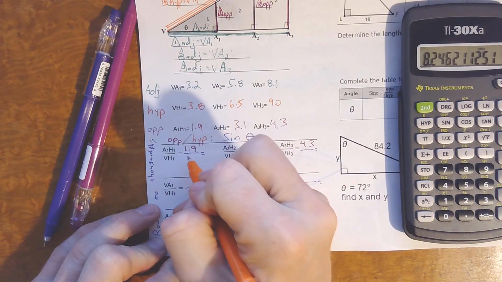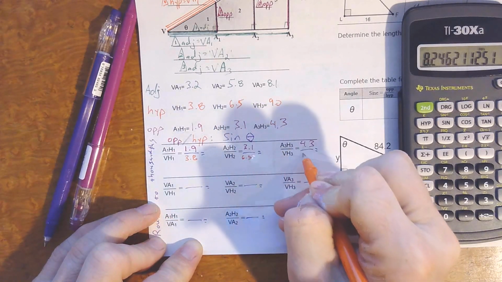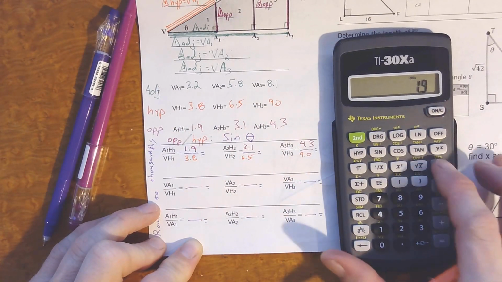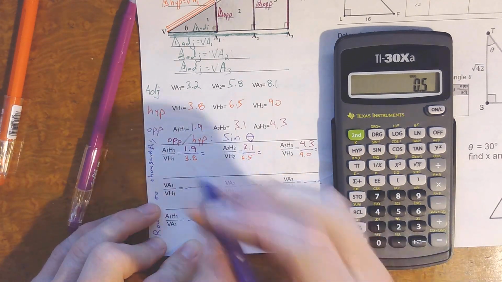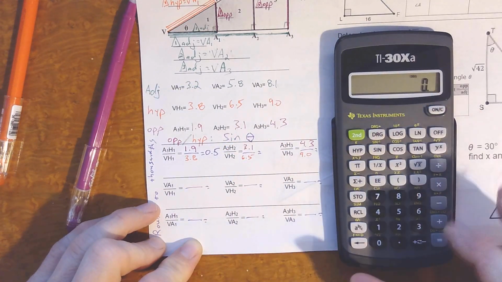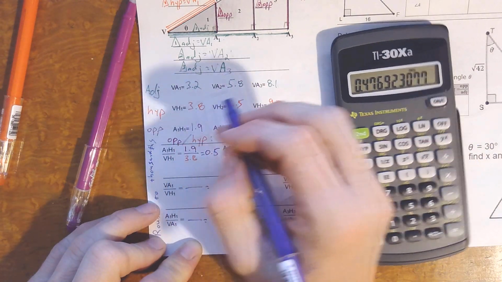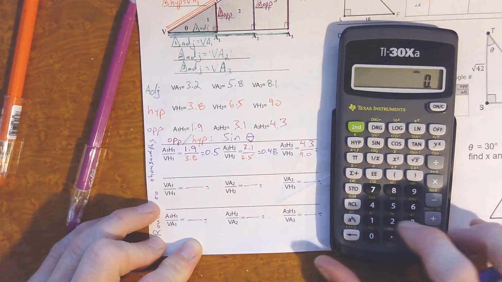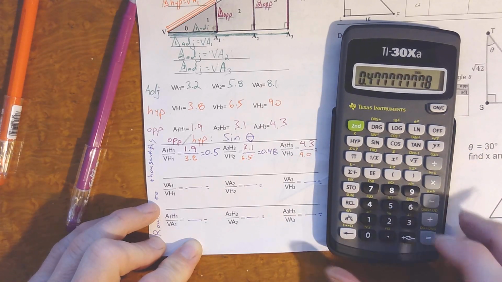This is 3.8, this is 6.5, this is 9.0. Let's put some numbers in. 1.9 divided by 3.8 equals about 0.5. 3.1 divided by 6.5 is pretty close, about 0.48. And 4.3 divided by 9.0 is about 0.48.